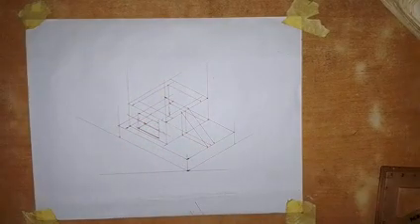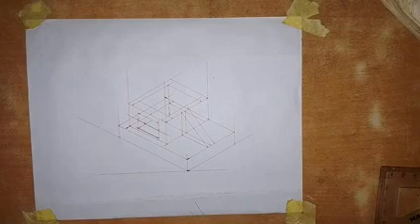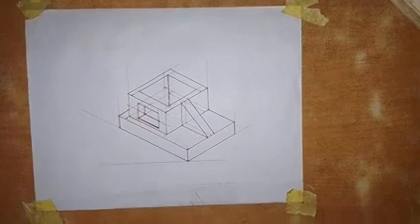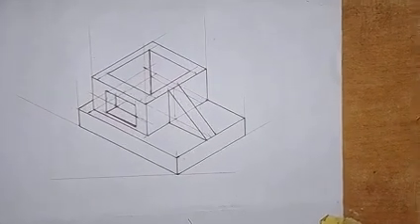What we need to do now is to bring out the visible outlines and edges. I will pause the video and do that. Alright, so this is how the object will look.